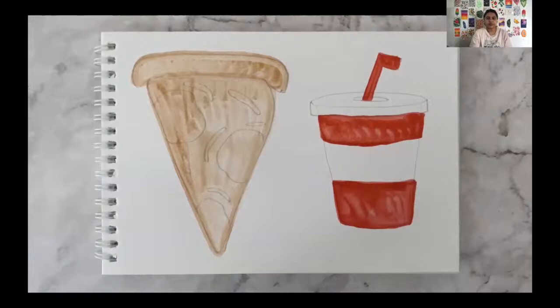Now for my drink, I'm not going to be adding any more colors. For the lid as well as the center portion, I'm going to be leaving it white. If you want to add in another color, you can do so by all means. I'm just going to wait here, making sure all of you have finished that up.